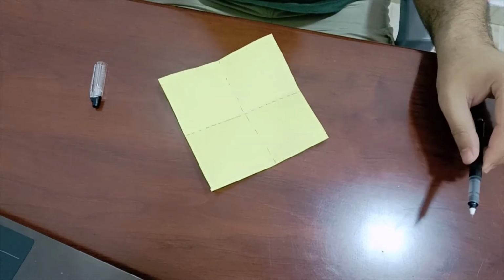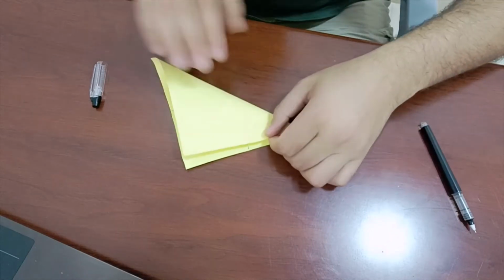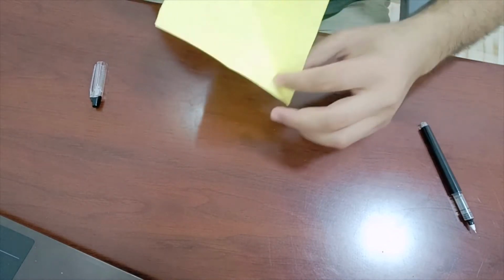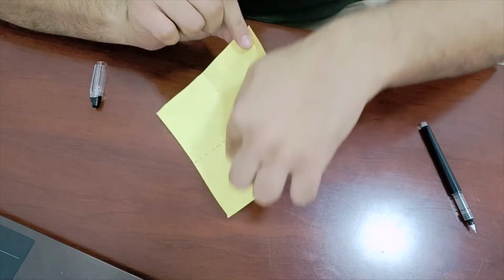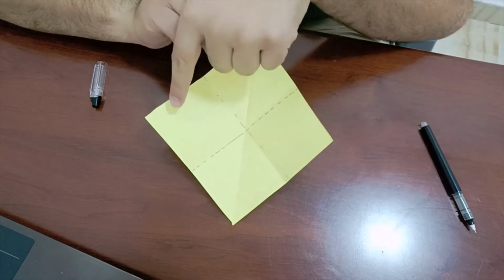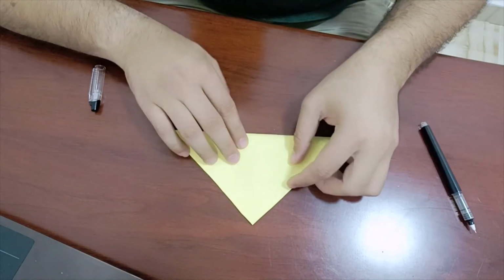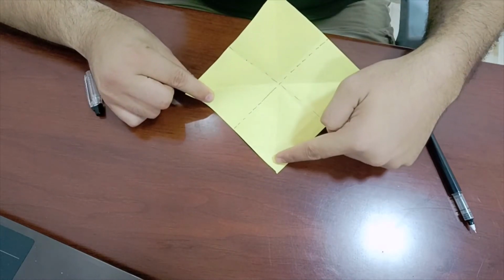So now this means I could also fold my paper towards this side, and it will also give me a duplicate shape, just like this one here. So I got this side over here matching this side over here. And I could also fold my paper to this side. This means I got this side matching also this one.